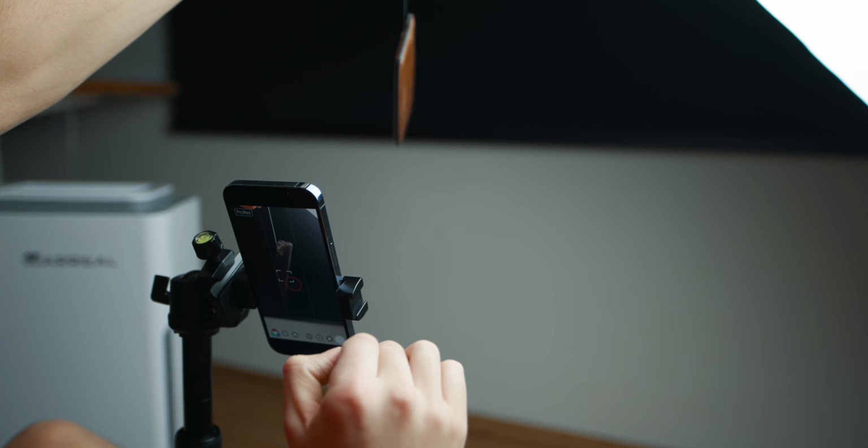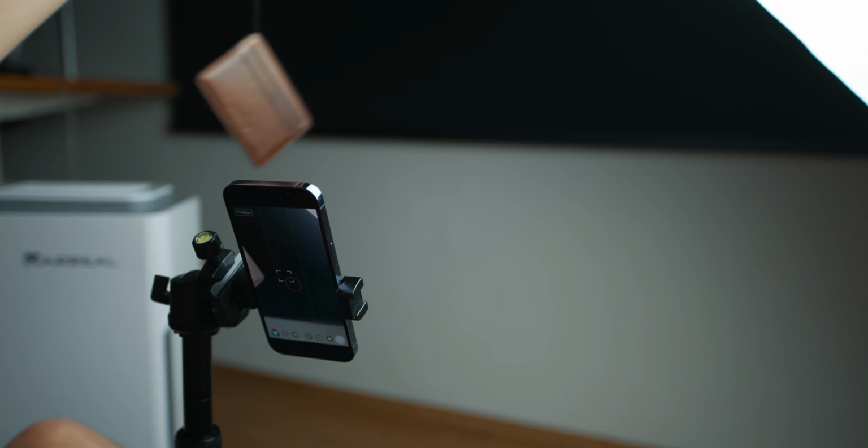But there you have it, guys. These are my 5 tips that you need to know when it comes to making product videos with your smartphone.